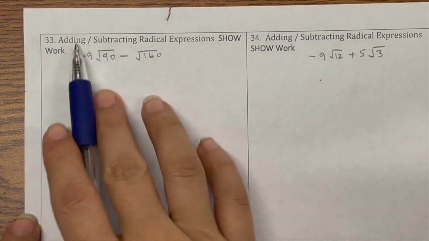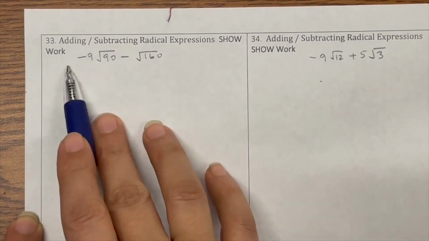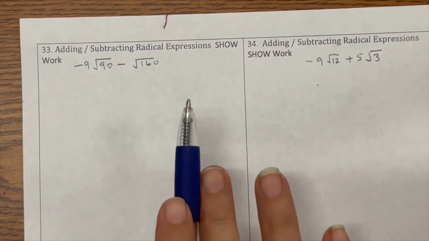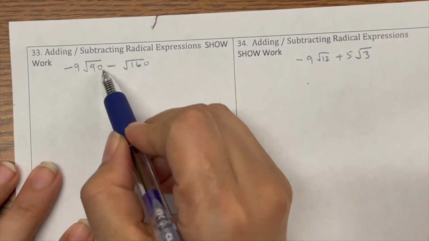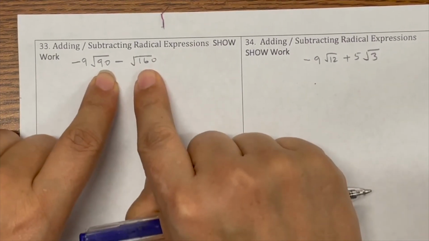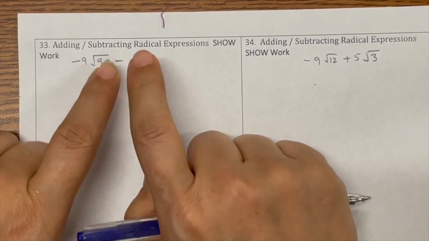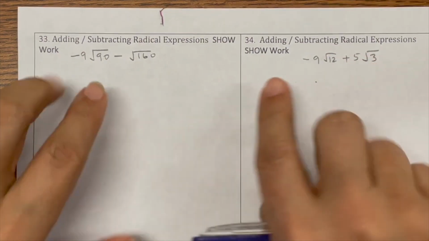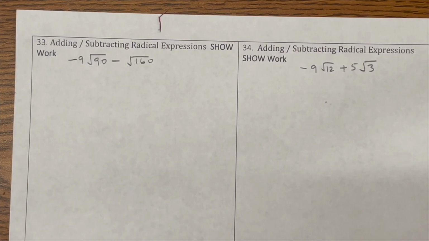All right, so we're going to take a look at adding and subtracting radical expressions. I'll do both a subtraction and an addition one. Biggest thing to remember is that you cannot add or subtract until the radicals are the same. If you look right underneath the radicals, those are called radicands. Is that the same right now? No. How about this one? No. So I cannot combine these until they are the same.